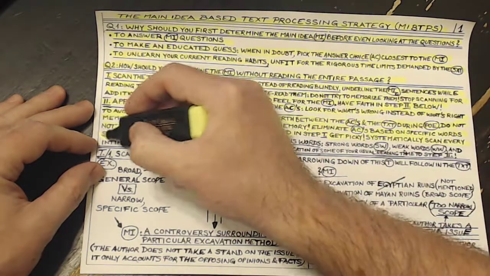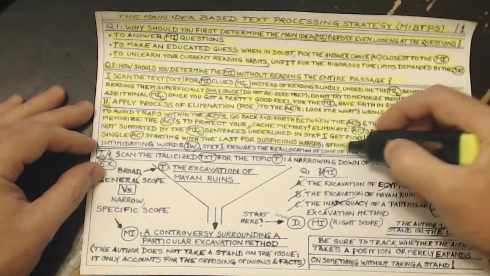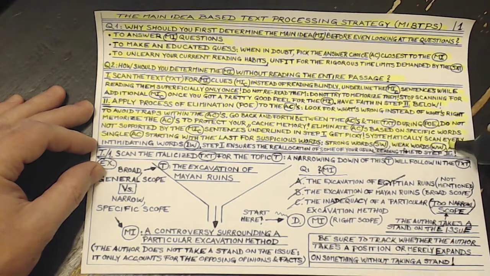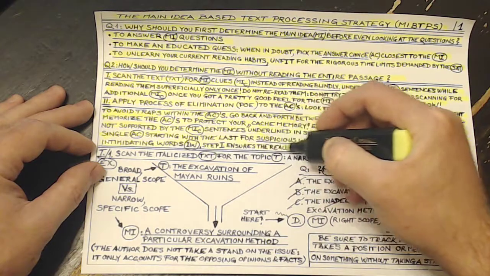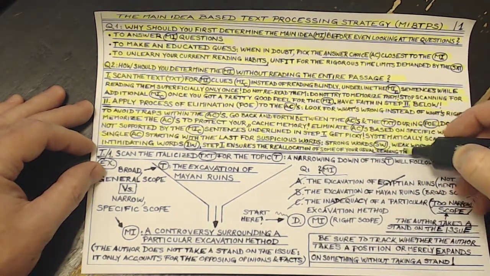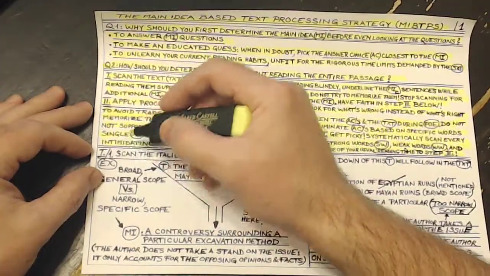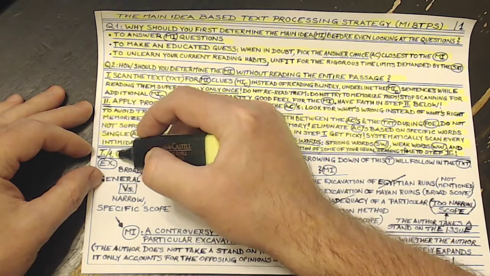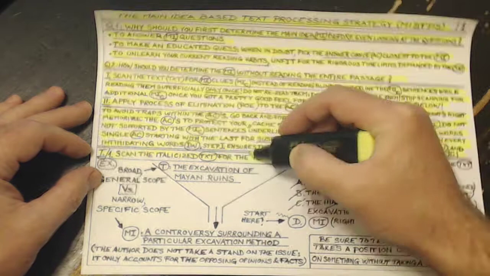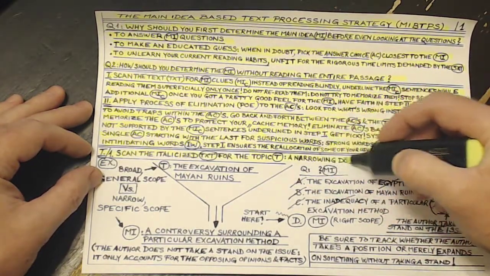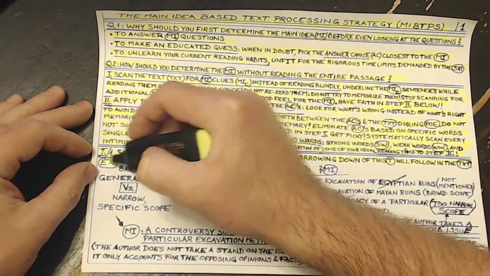Systematically scan every single answer choice starting with the last for suspicious words, strong words, weak words, and intimidating or scary words. Step 1 ensures the reallocation of some of your usual reading time to step 2. Let's see step 1 and sub-step 1 of this step, which is scan the italicized text for the topic. A narrowing down of this topic will follow in the text. So let's see a simple example for that.